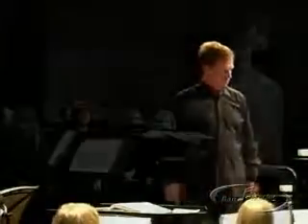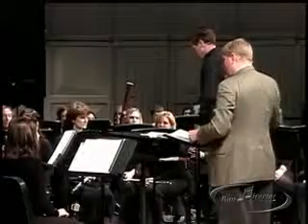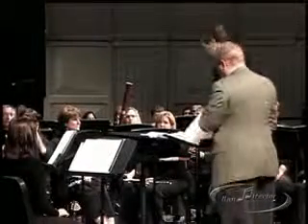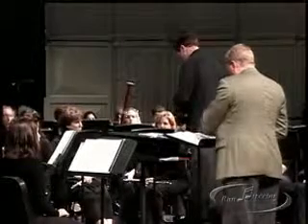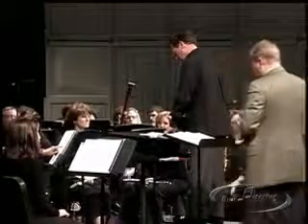Now, it wasn't quite together, but we'll get that. There are some very interesting things here, and I'd like to start sort of halfway through it. So after B, 1, 2, 3, 4. 4 bars after letter B.